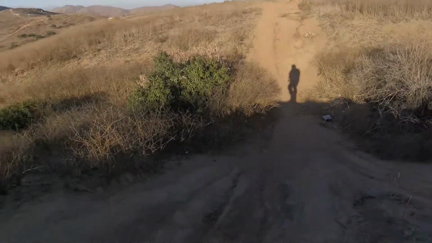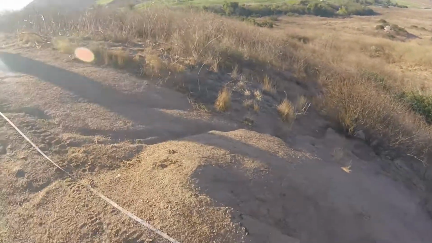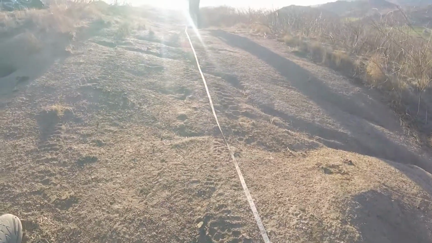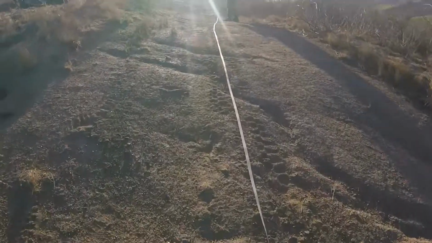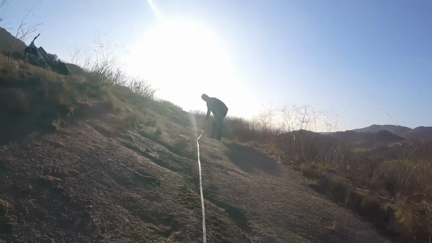Okay, so here's the jump. We're gonna measure where I landed at, so we can calculate my speed and the time. Hold it pretty straight.